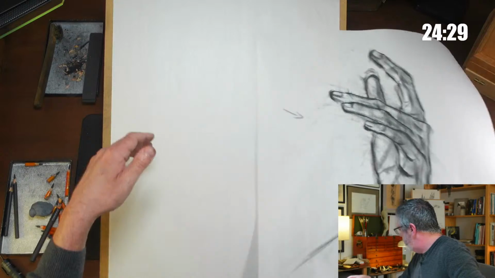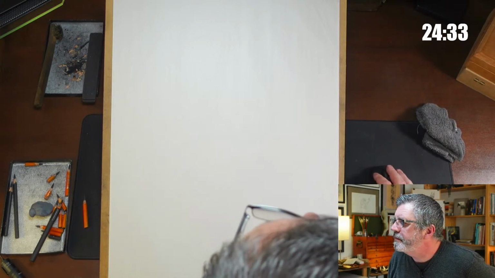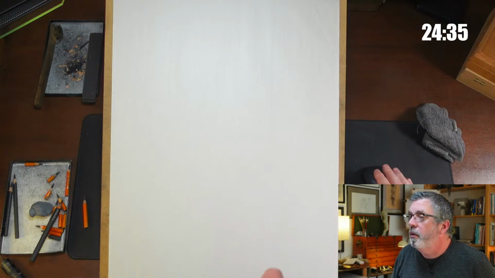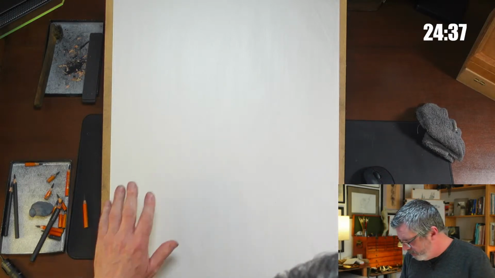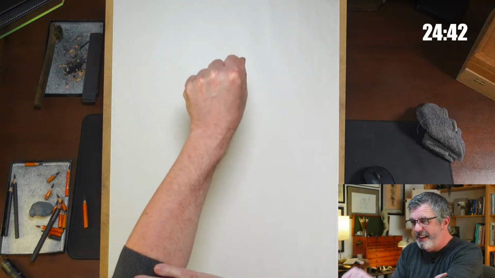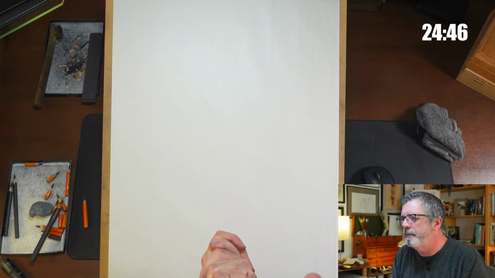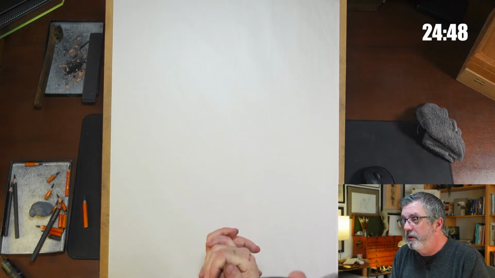All right, let's have a look at the third pose. Ooh, okay. Now we're moving to a male, basically knuckles, right? Knuckles, very muscular arm, what looks like a very muscular hand.